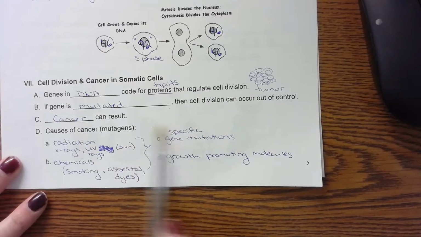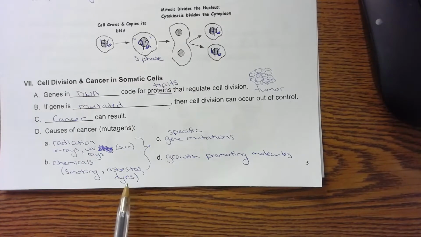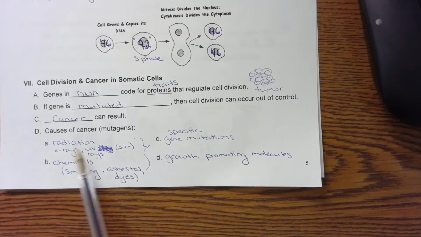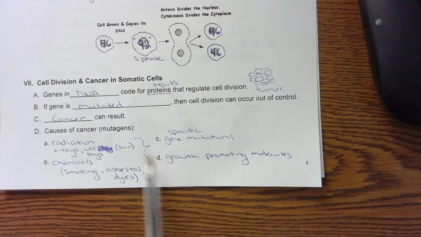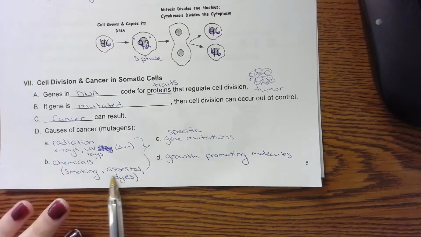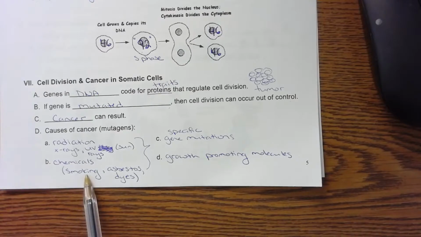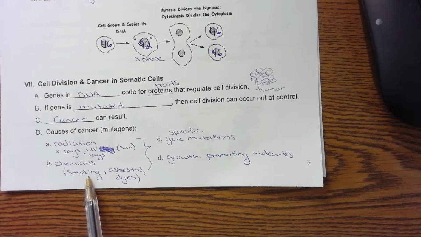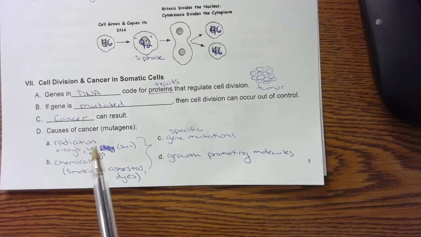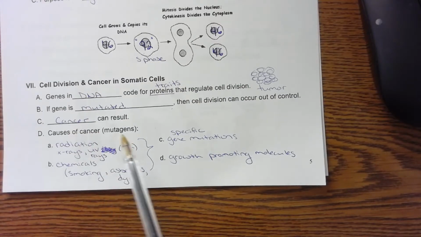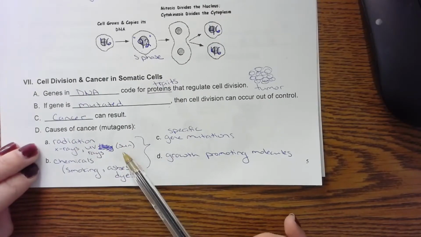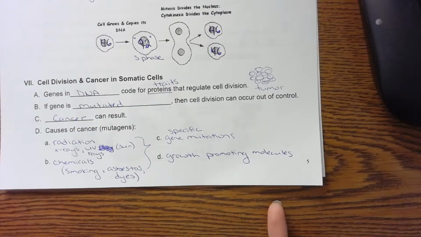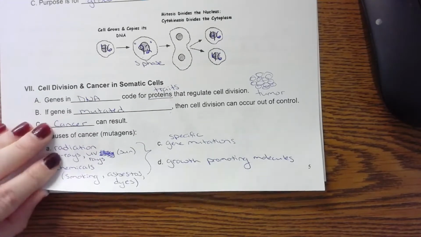So out of all of these things, I think the test will ask you for 2 to 3. So as long as you can remember 2 to 3 of these, not even like A, B, or C, if you can even just say smoking, if you remember that smoking increases your risk of cancer, X-rays, UV rays, things like that, sunlight, then you're good.